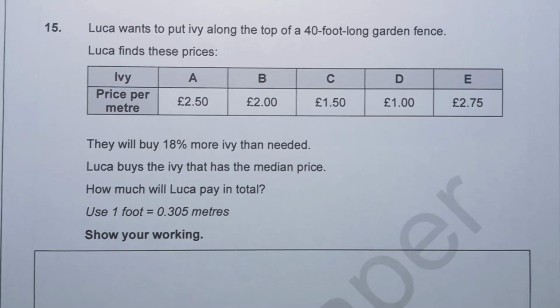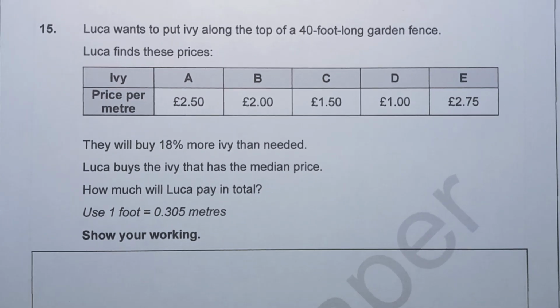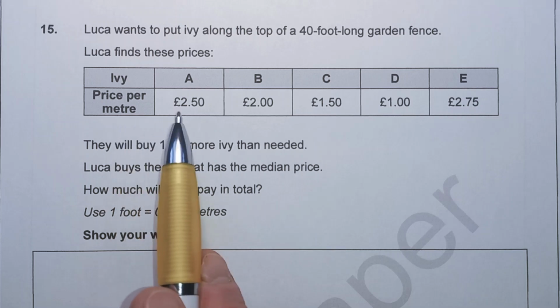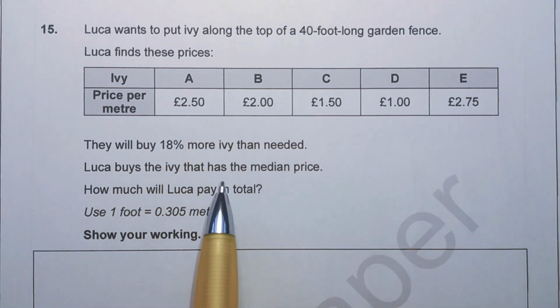And finally, if I can find it, question 15. This is a 6-mark question to finish off. Luca wants to put ivy along the top of a 40-foot long garden fence. Luca finds these prices. So it's a price per metre for different types of ivy.